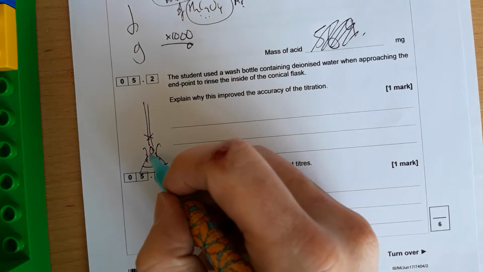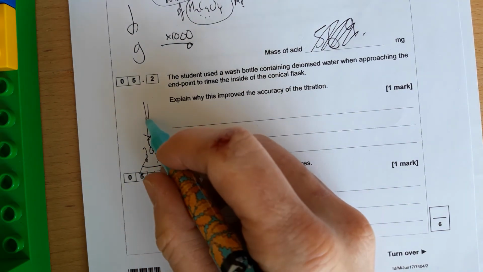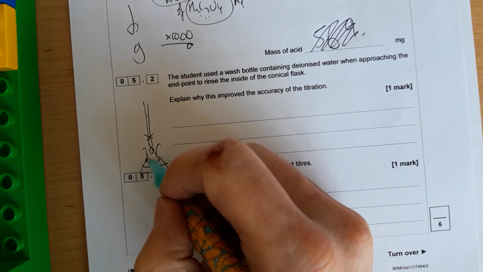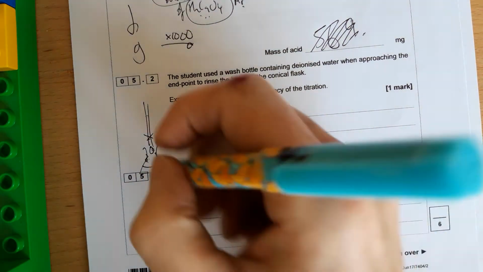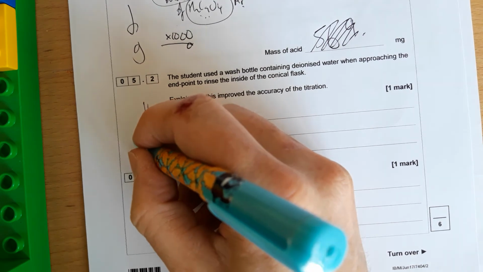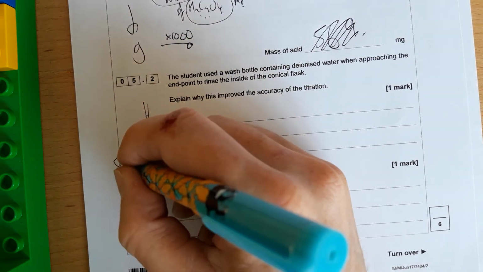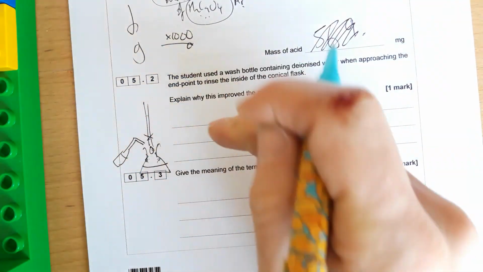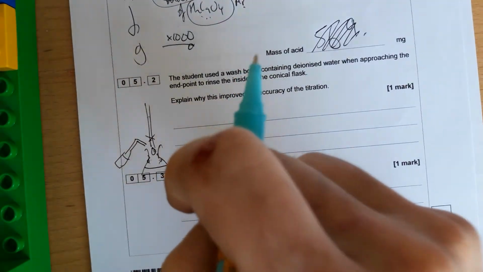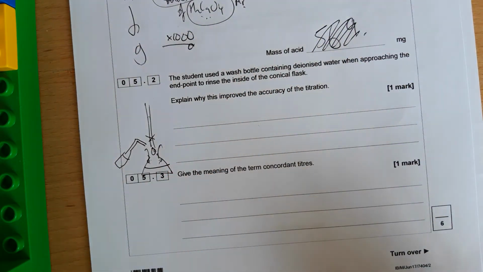In other words, they've come out of the burette, you think they've mixed, but they're stuck to the side of the flask. They haven't mixed. So you can wash down the insides of the flask with a wash bottle, and it washes the reactant into the mixture so that all of the reactants can react.